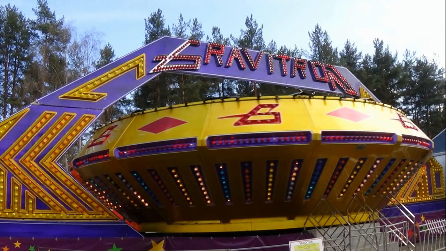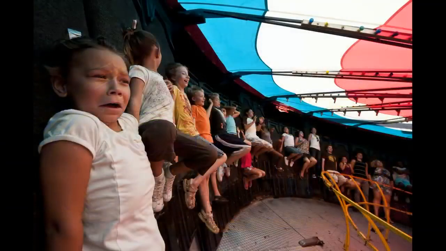Have you ever been on the ride, the Gravitron, from a county fair? Don't you remember it spinning so fast and then everyone gravitated to the center? Everyone was pulled into the middle? Neither do I.